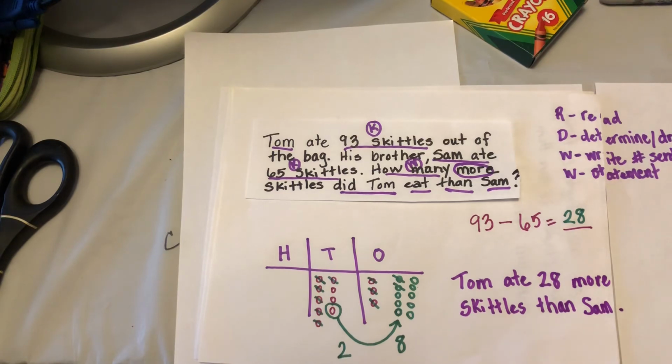And that is how I answer a word problem using the RDW method. I've put all my work there, and I've done it with a pictorial.